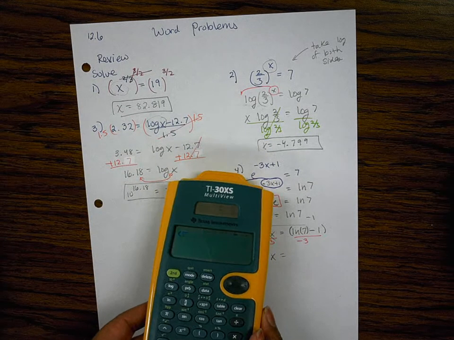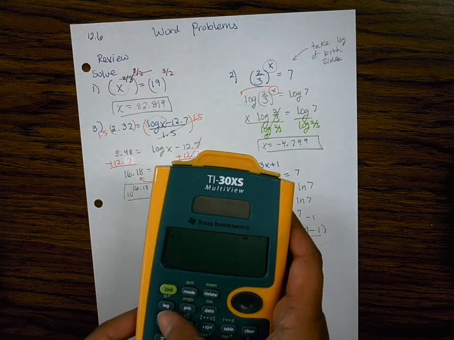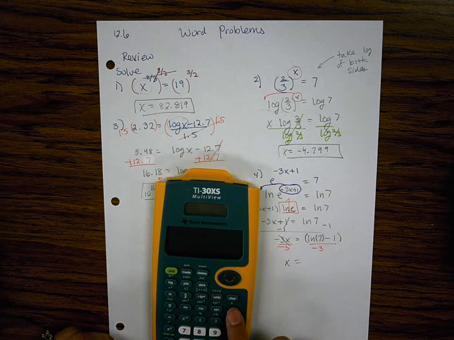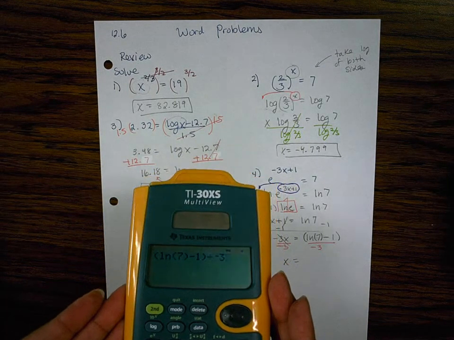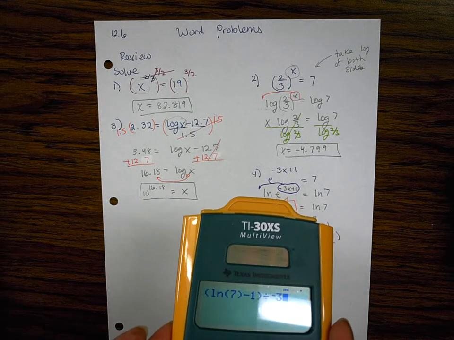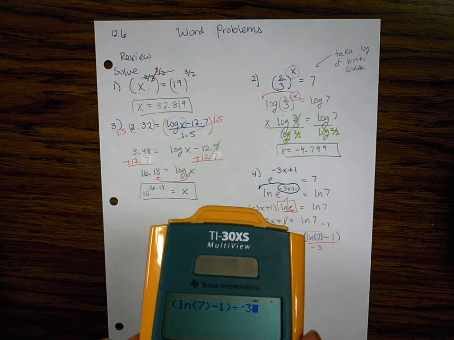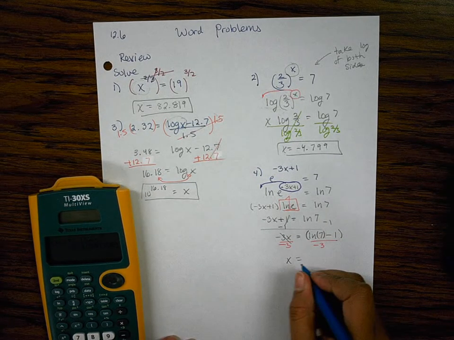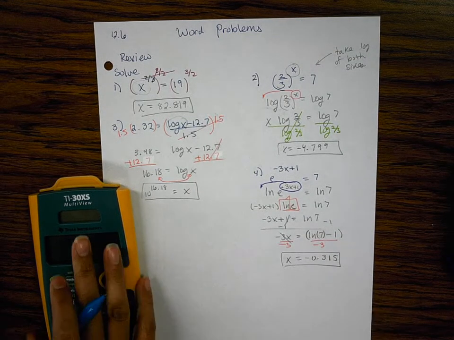Okay, so let me show you what I'm talking about. Open parentheses, or you could hit equals before dividing if you'd want to. I can't get this in screen. So open parentheses, ln of 7, I'll just type it in and then show you, close parentheses, minus 1, close parentheses, divide by negative 3. Okay, let's see if I can get it in screen. I open the first parentheses, ln of 7, I close the one it gave me, minus 1, close the one I typed in from the beginning, divide by negative 3. And that gives you negative 0.315.